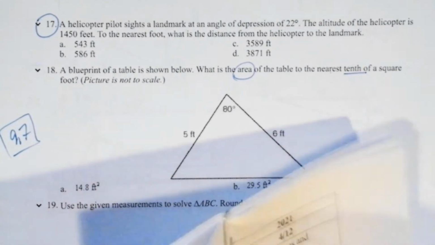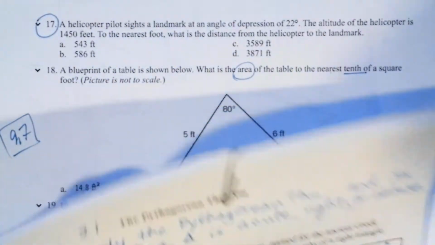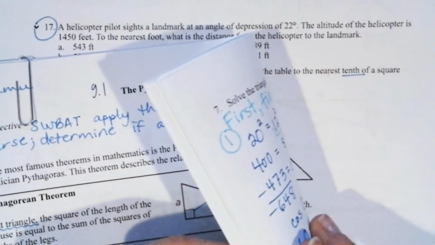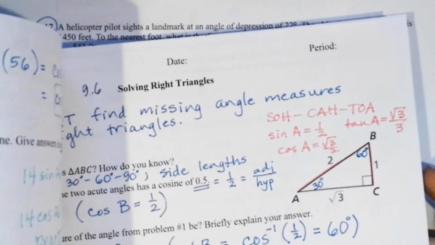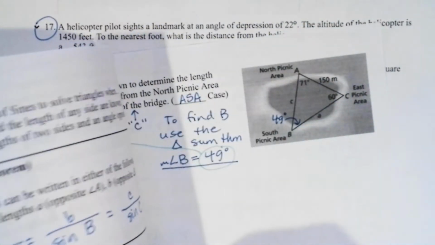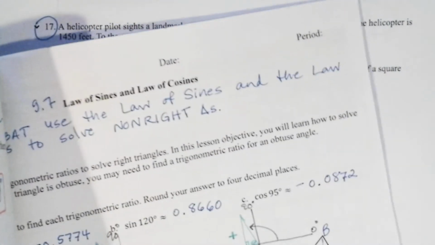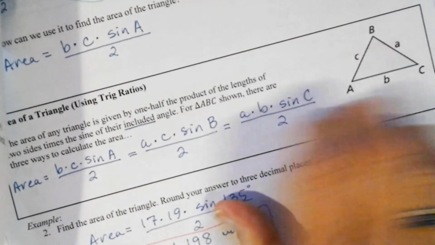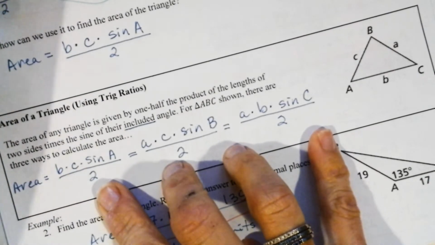So grabbing my notes. I know I'm in section 7 because 7 is the only section without square roots. So I go here to section 7, and I know that the area formula is here.